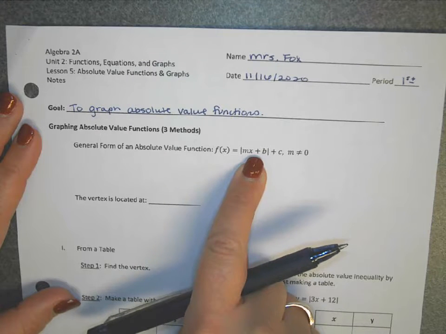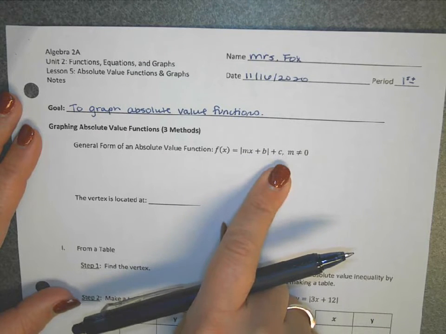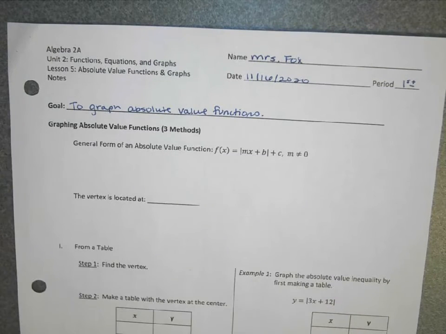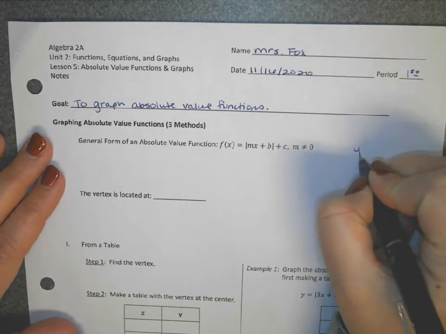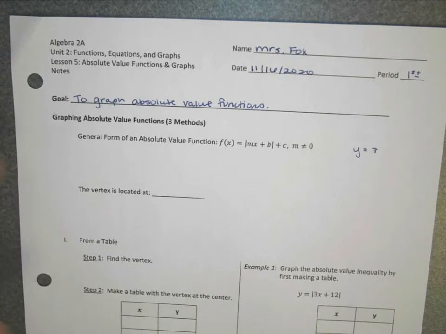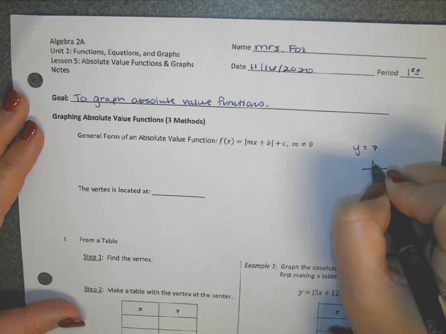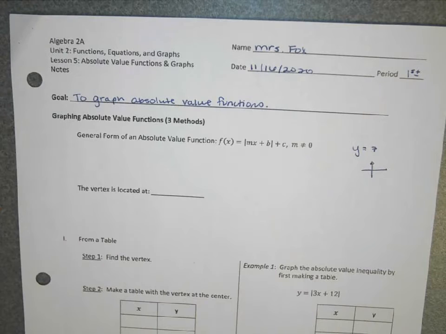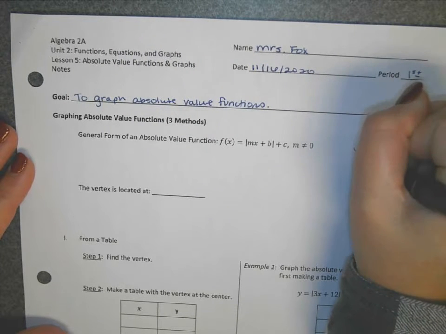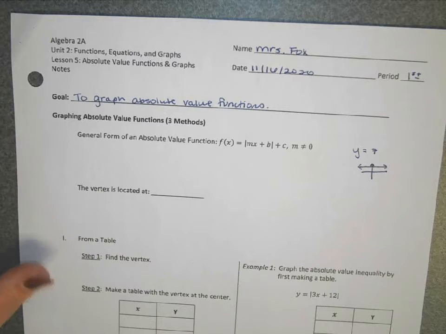And if you took the absolute value of a number and added another number to it, it would be y equals a number. And if I have y equals a number, like y equals 7, what does that graph look like? Okay, so you would graph it with 7 on the y-axis, but then it is considered a line. How would we draw the line in? A horizontal line. Yes, we would draw a horizontal line, so that is how that would graph.